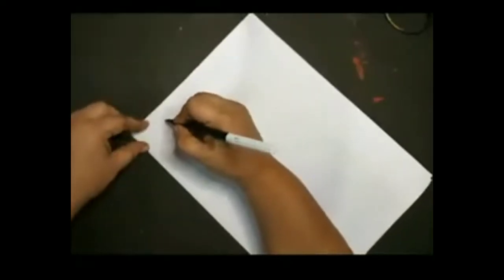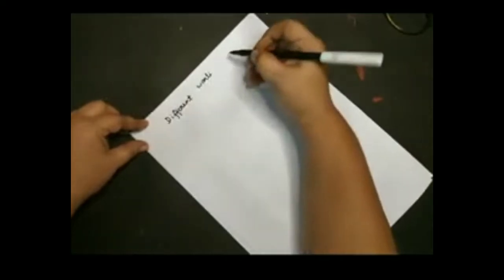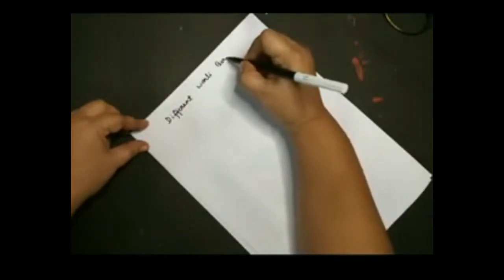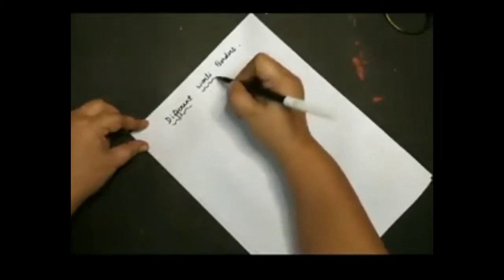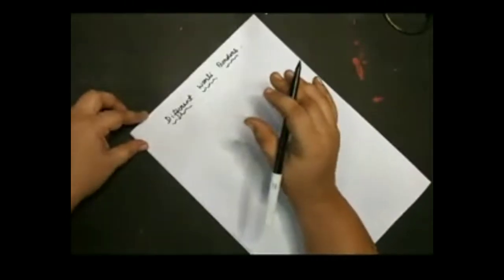Good evening, everyone. Today we are going to see different Warli borders. This is our second class in Warli, so today we will study different Warli borders. I'll go from the simple one to the difficult one.